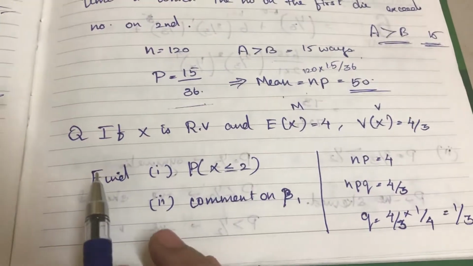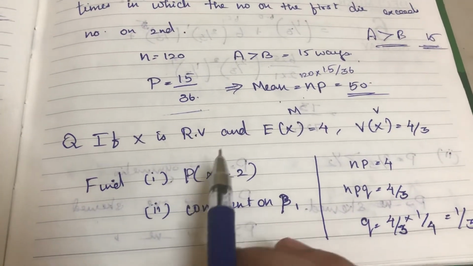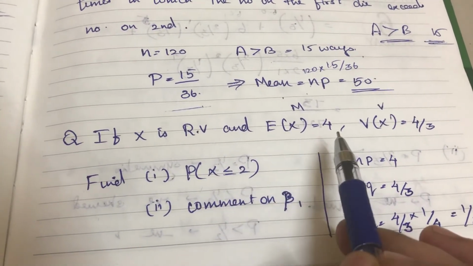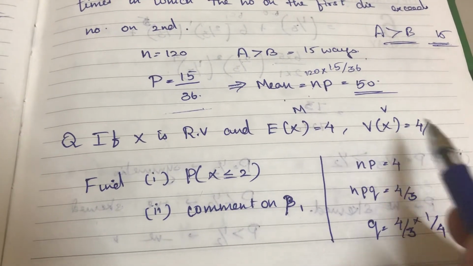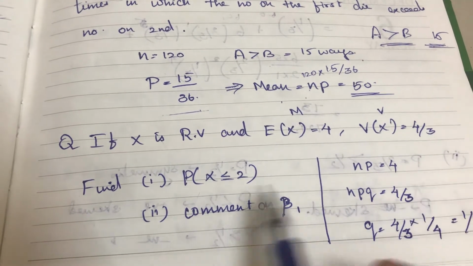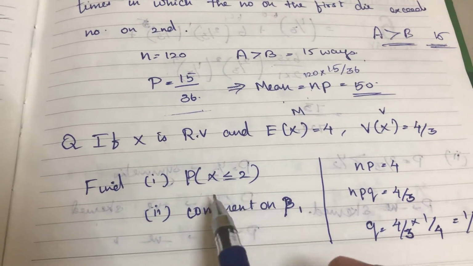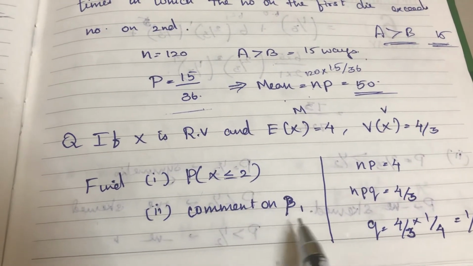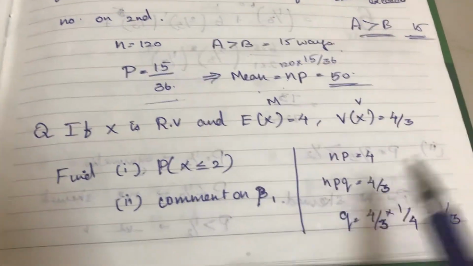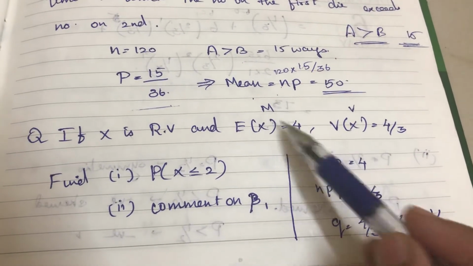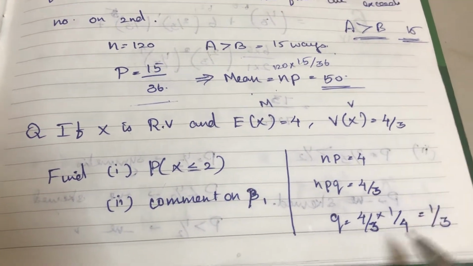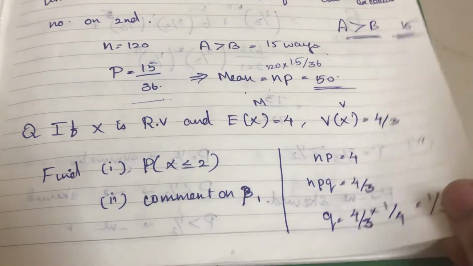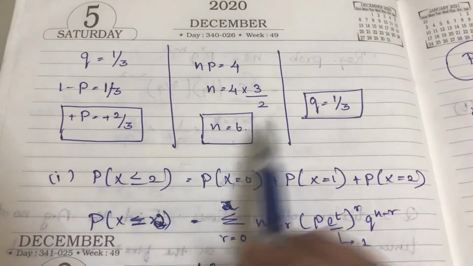Okay. And the next sum: if X is a random variable and E of X is equal to 4, this is the mean. The variance will be equal to 4 by 3. They asked for X less than or equal to 2 and to comment on it. So in this sum, you can easily say NP is 4, right? And NPQ is 4 by 3. So we can easily substitute the values and you will get the values of Q, P, N.